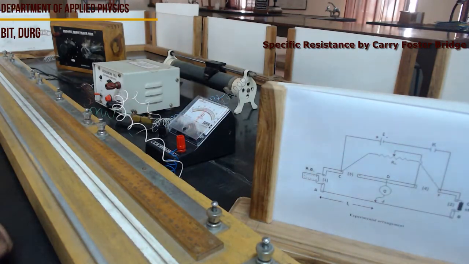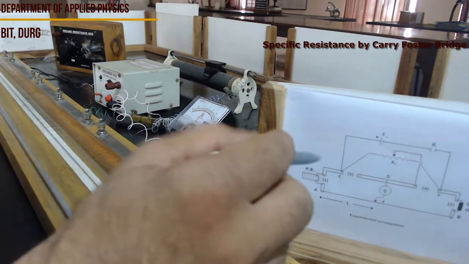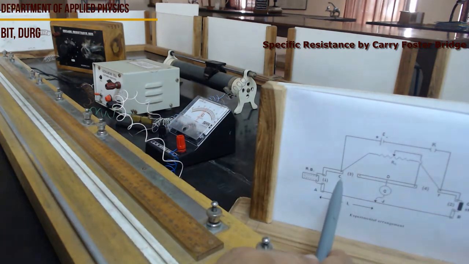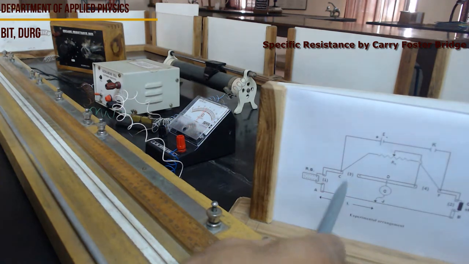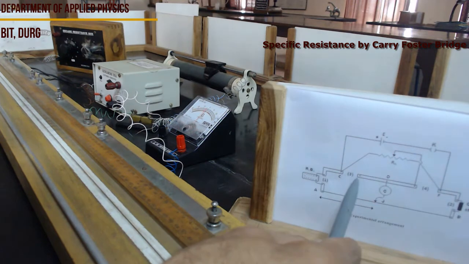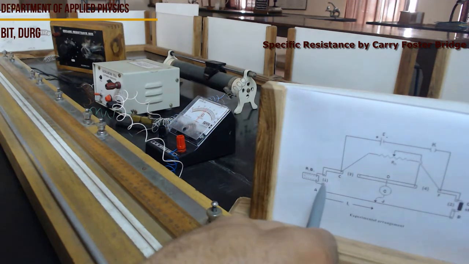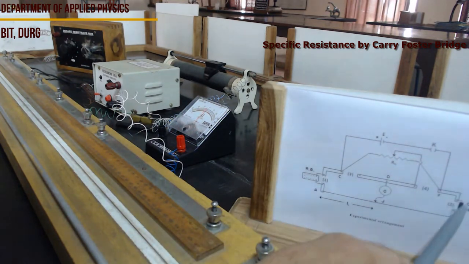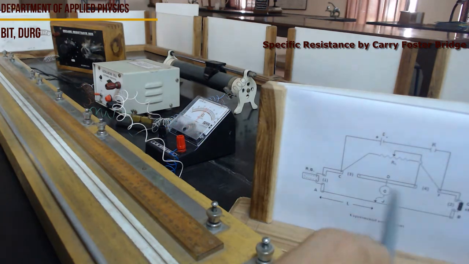Now see how the circuit diagram is to be made. Here is the circuit diagram for this specific experiment, where we want to find the specific resistance of the material of the given wire. This portion is the bridge portion. This is the left gap. This one is left gap. This is the right gap. And these are two central gaps.